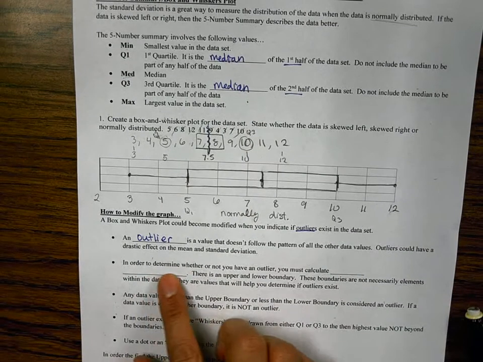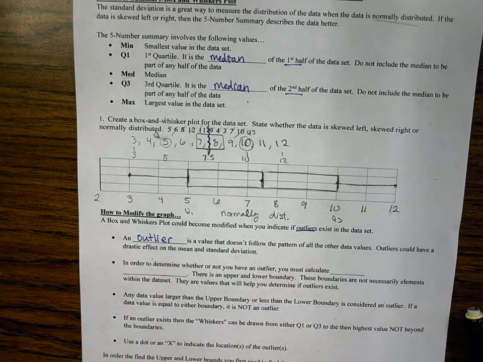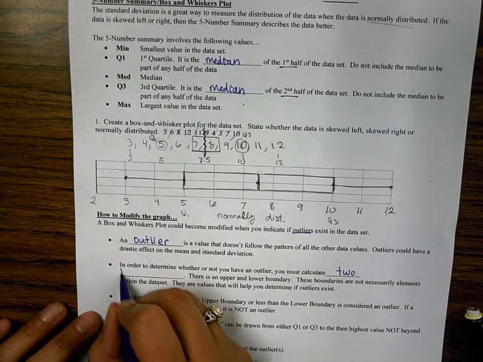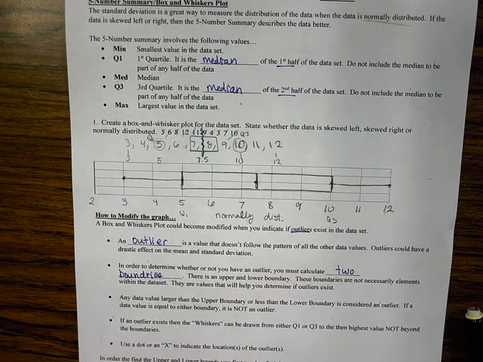So, in order to determine whether or not you have an outlier, you must calculate 2 boundaries. We'll talk about what those boundaries are. There's a lot in this lesson, so you want to make sure you're paying attention.